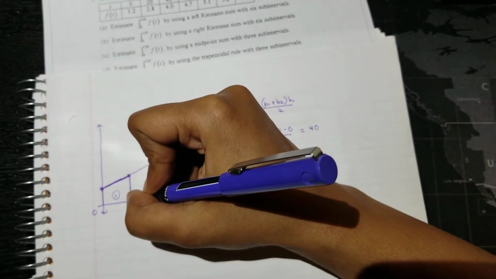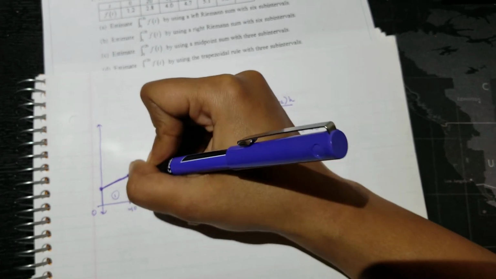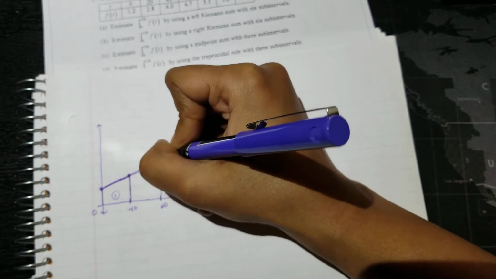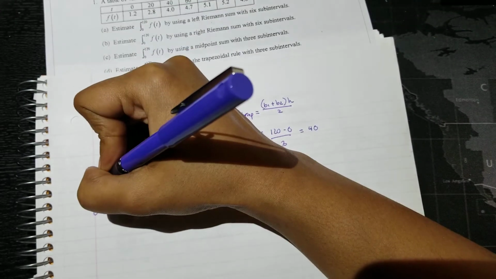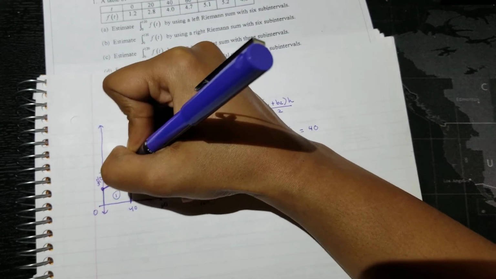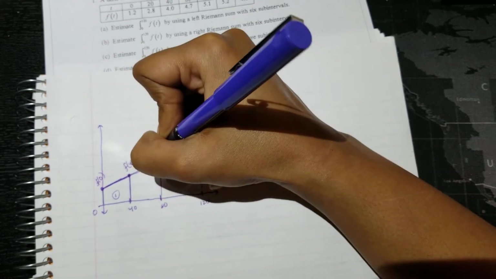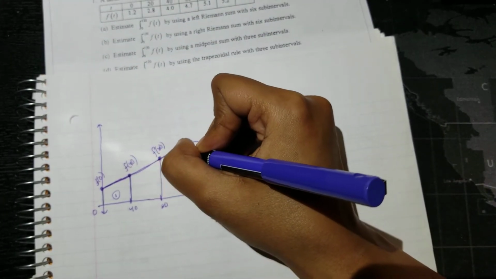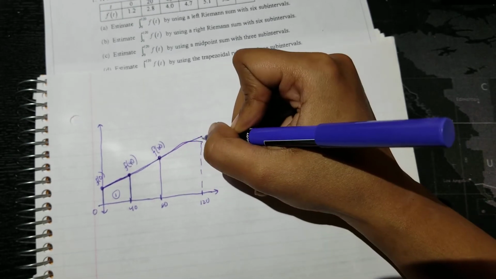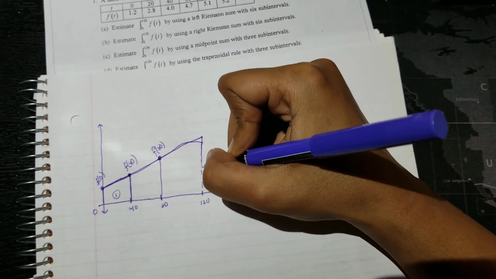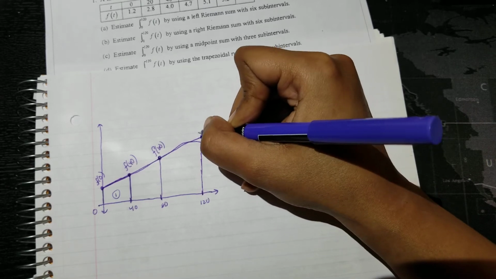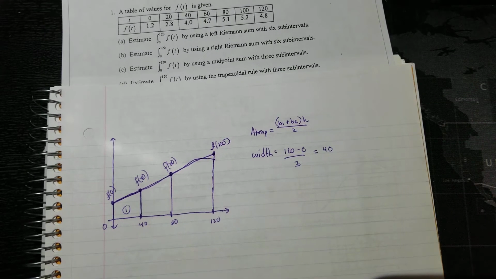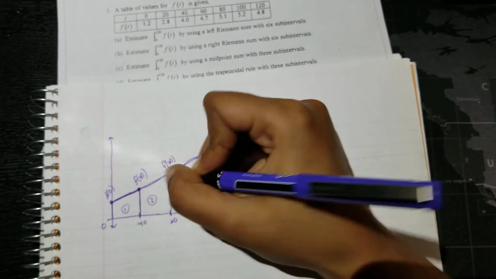Okay, let's try this again. Go up. We already have this. Sketch along. Bring it down. We have this. So this is my F0. I'm actually going to put it here. F40, F80. And then for here, I'm going to do what I can, and you see I'm going over my original curve. And then I have F120 here. Okay, so I have my 3 trapezoids.